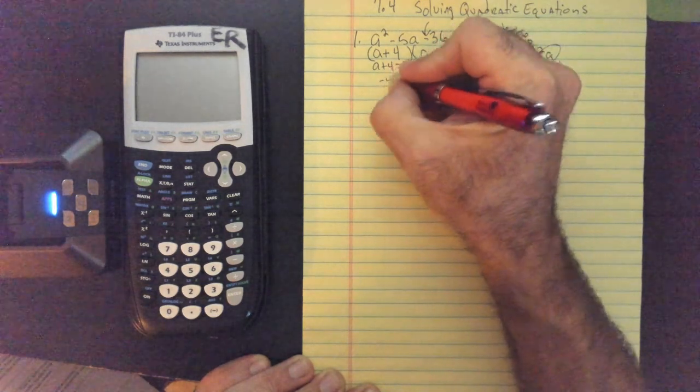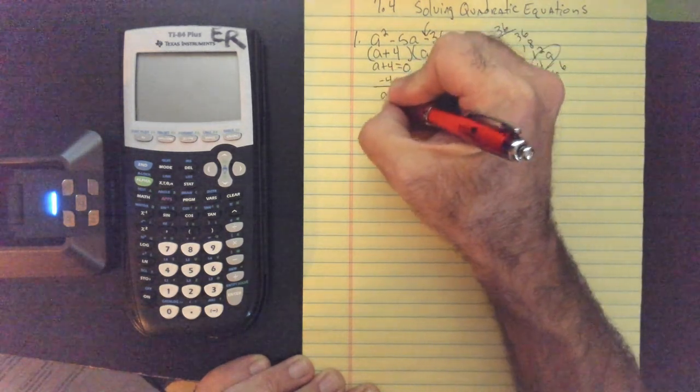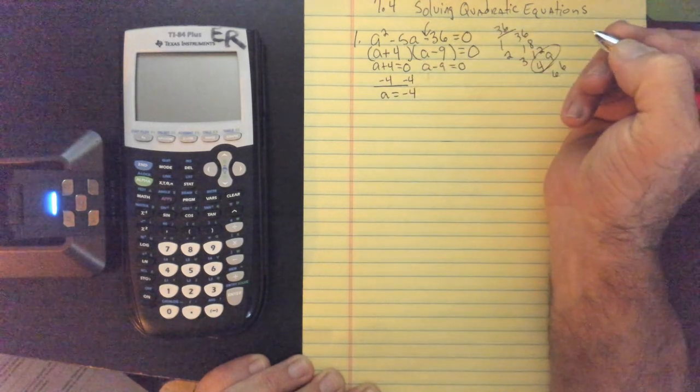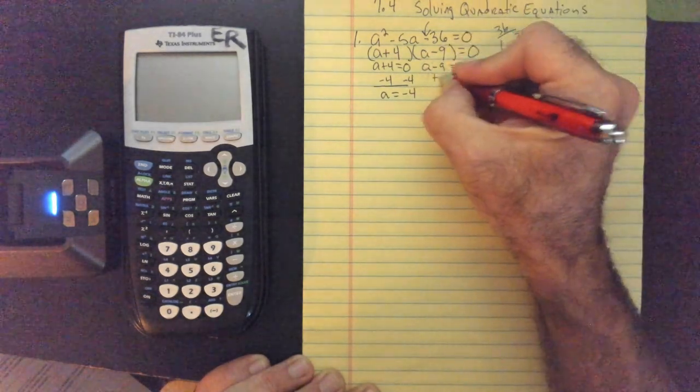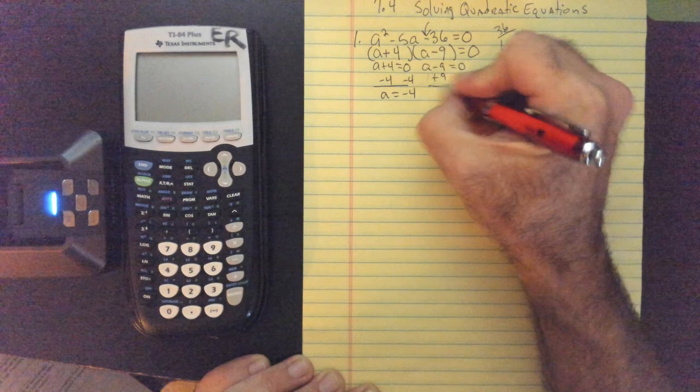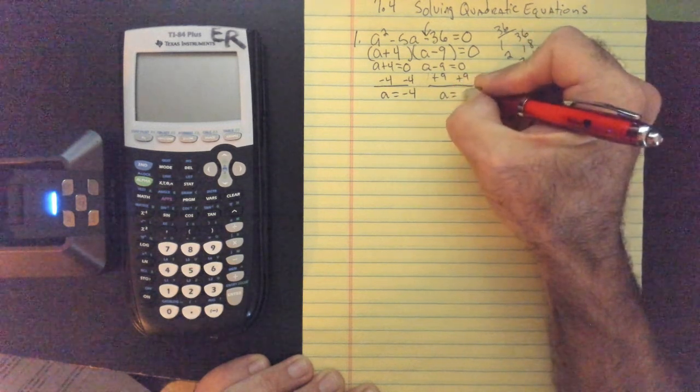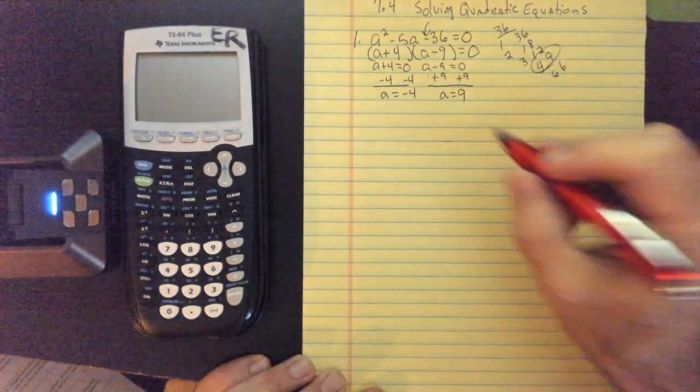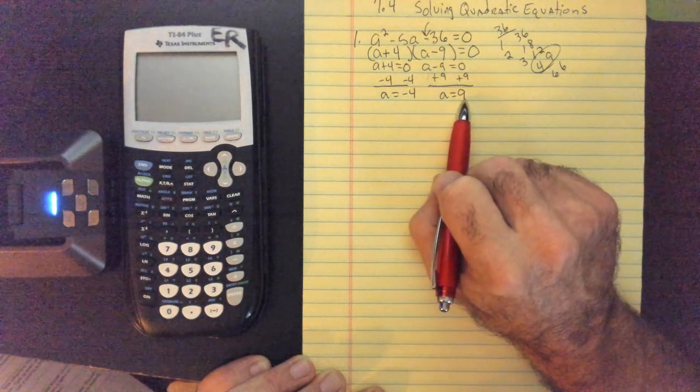So the first solution is going to be A equals negative 4. Second solution, I would add 9 to both sides. And I get A equals 9. So my answer would be negative 4 and 9.